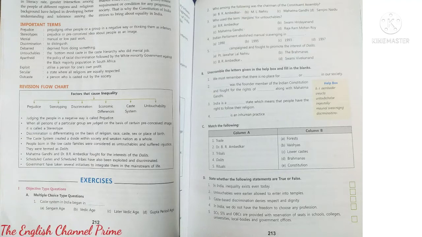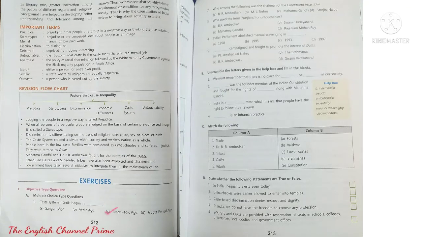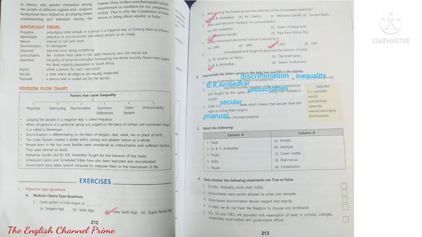Multiple choice type questions. First question, caste system in India began in, options are given, so which one will come? Yes children, it is later Vedic age. Second question, who among the following was the chairman of the Constituent Assembly? Yes, it is B.R. Ambedkar. 3. Who used the term Harijans for the untouchables? Yes, it is Mahatma Gandhi.